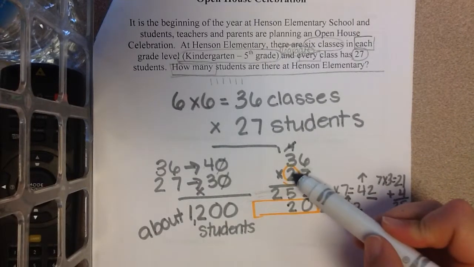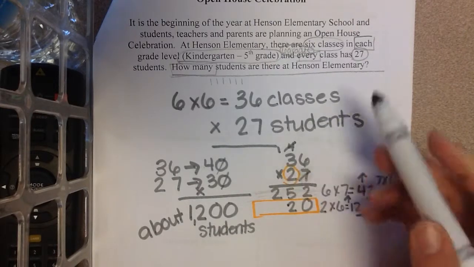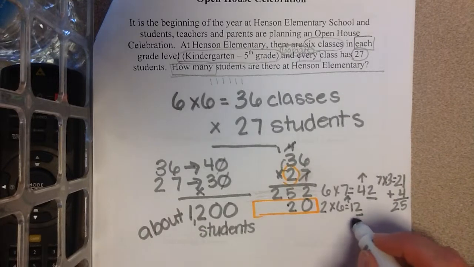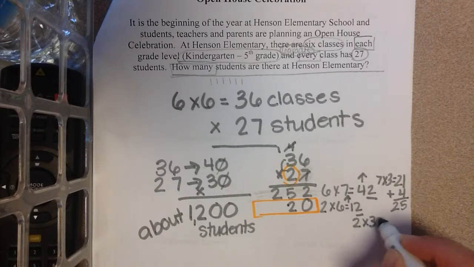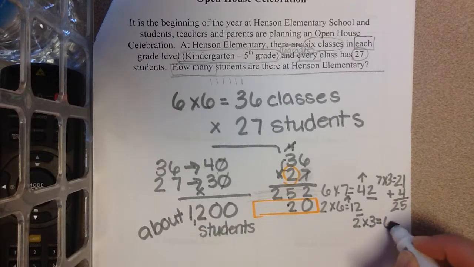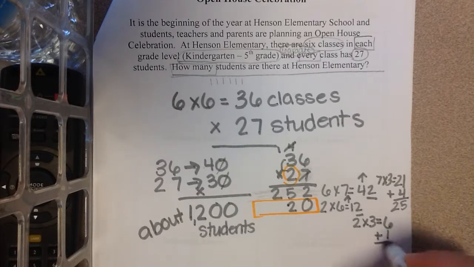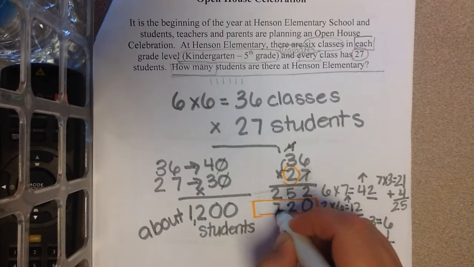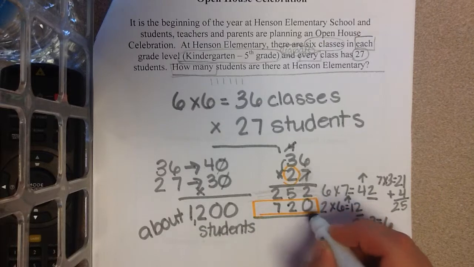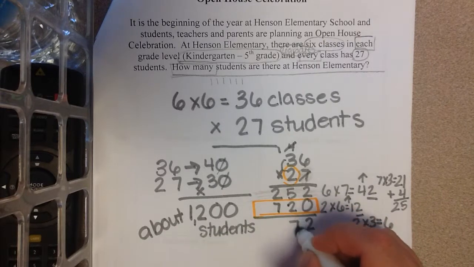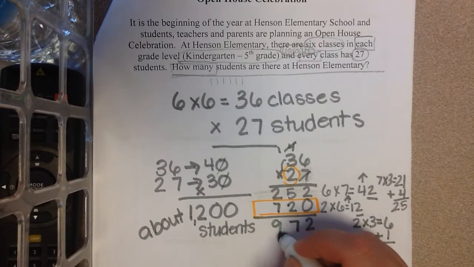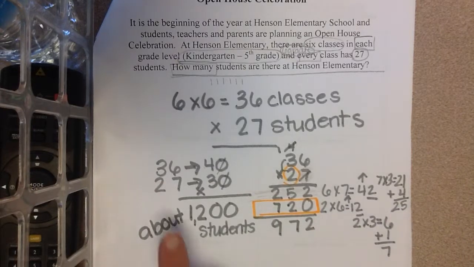Now I'm going to do 2 times 3. 2 times 3 is 6, but I have to add the 1 I just carried, so 7. So now I'm going to add: 2 plus 0 is 2, 5 plus 2 is 7, 2 plus 7 is 9. So I said my answer was 1,200 students, but my actual answer turned out to be 972.